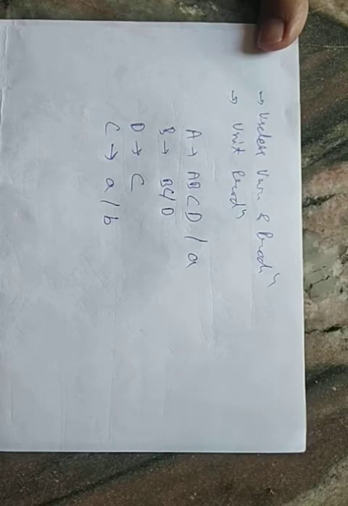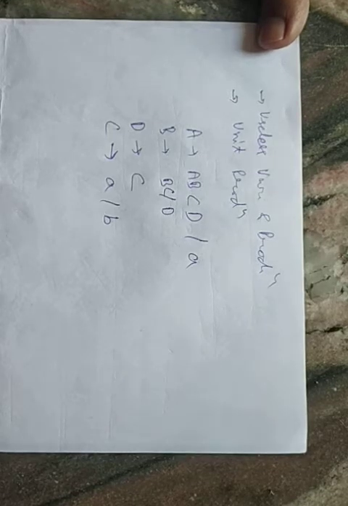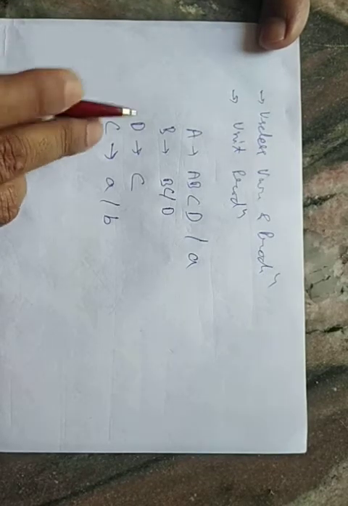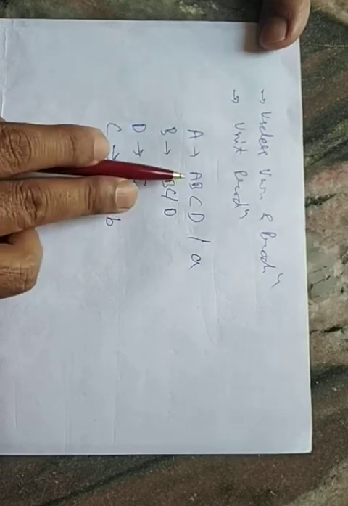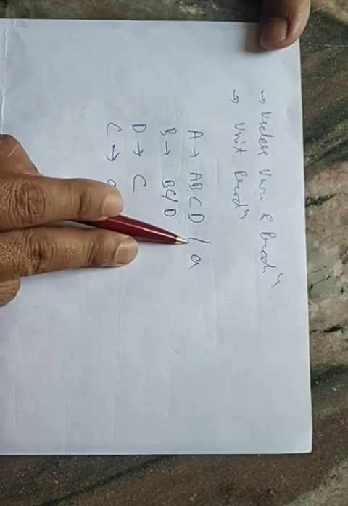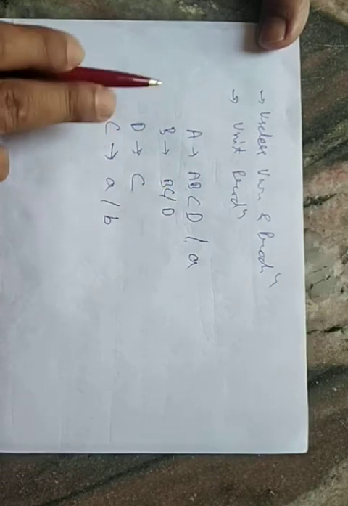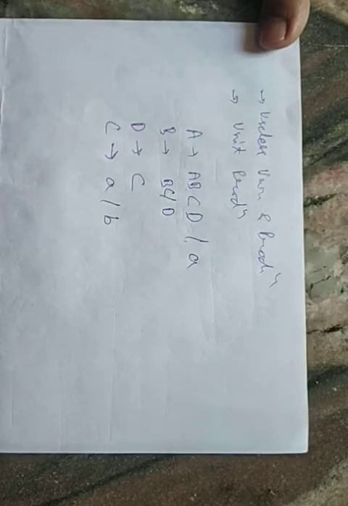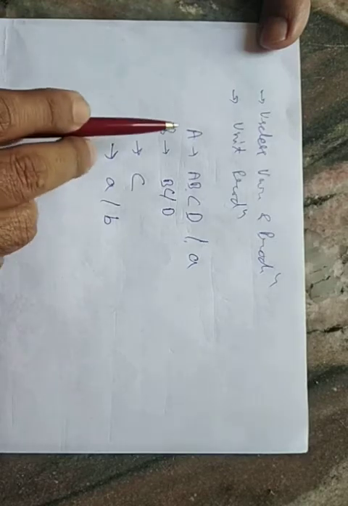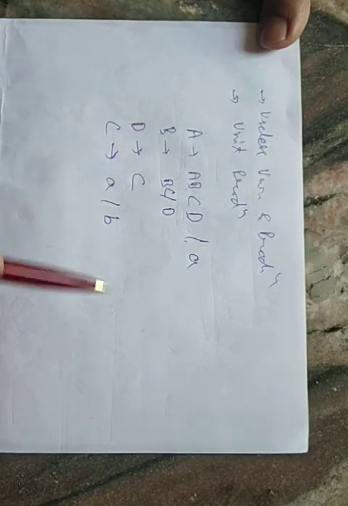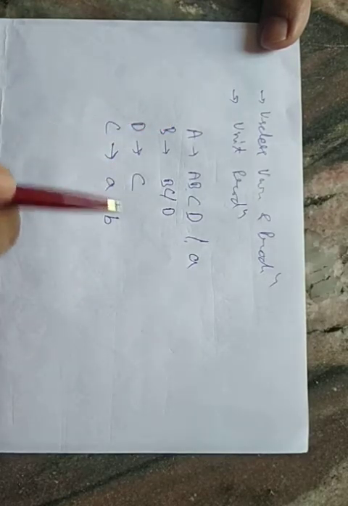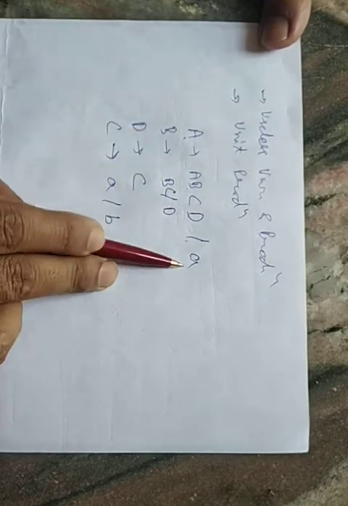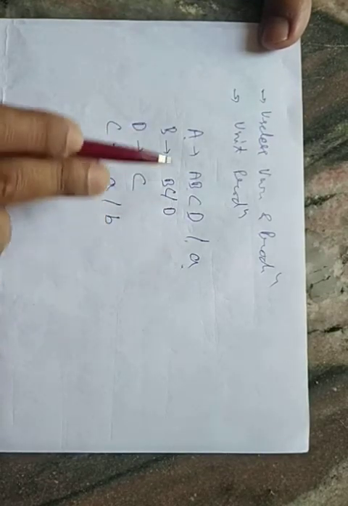Now, does this grammar have any useless variable or production? Let's identify. A can reach A, B, C, D, all things, hence there is no unreachability here. Second, is there any variable which is not getting converted into terminal directly or indirectly? A can get converted into small a.